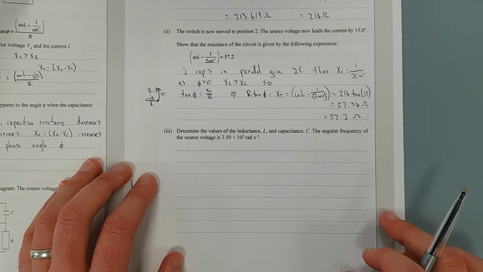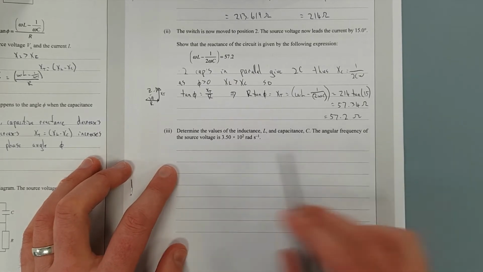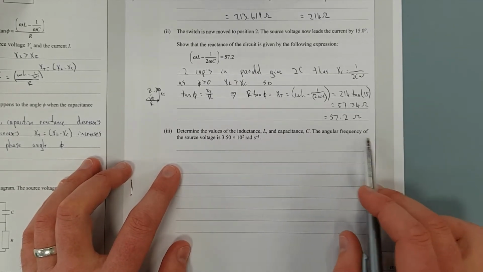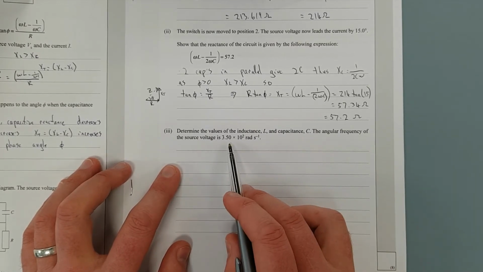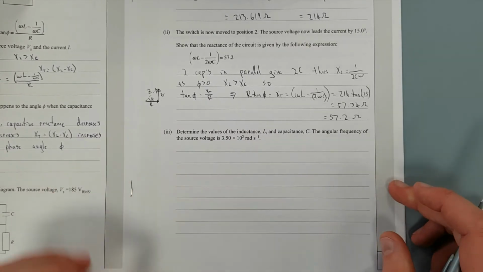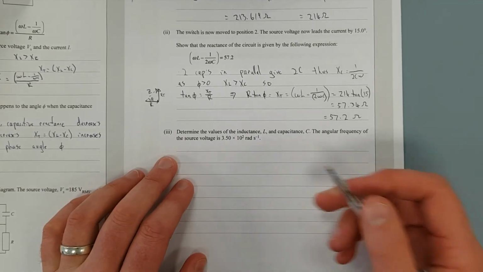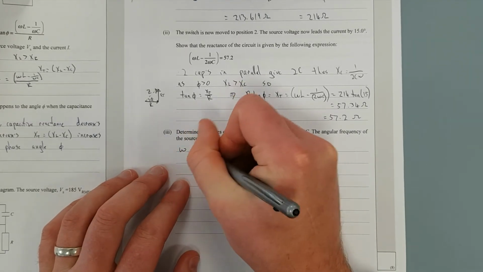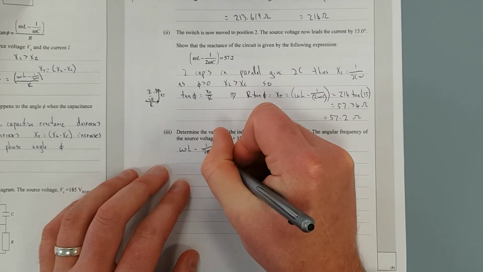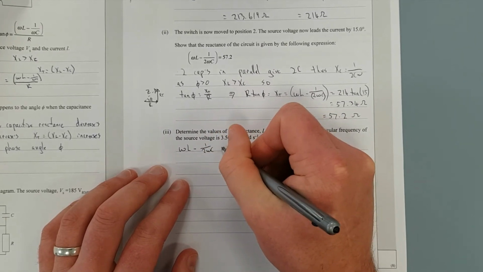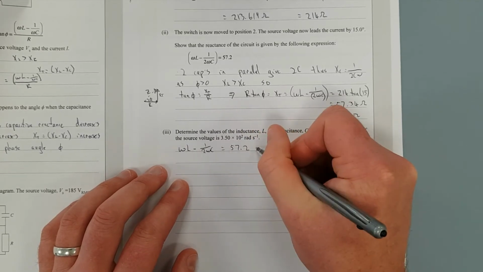Right. Determine the values of the inductance L, capacitance C, and angular frequency of the source voltage, if the angular frequency of the source voltage is 350 radians per second. Right, so we know omega L minus 1 over 2 omega C from above is equal to 57.2 ohms.